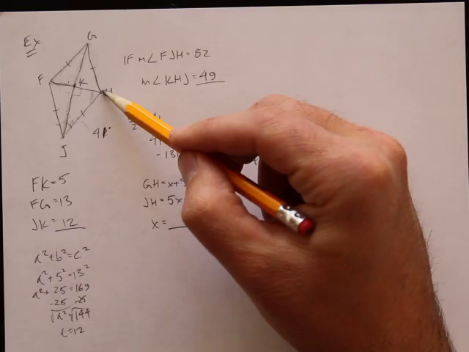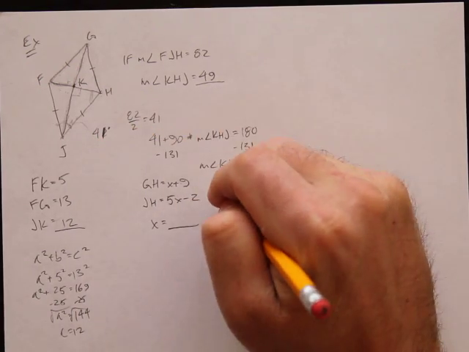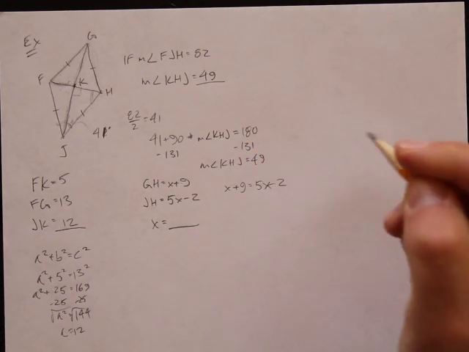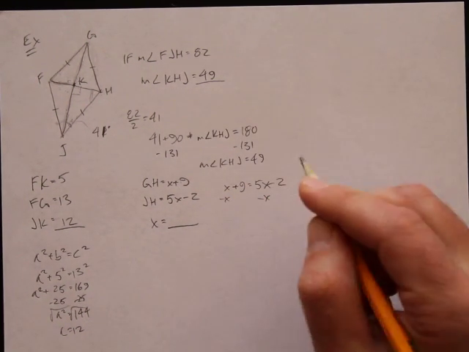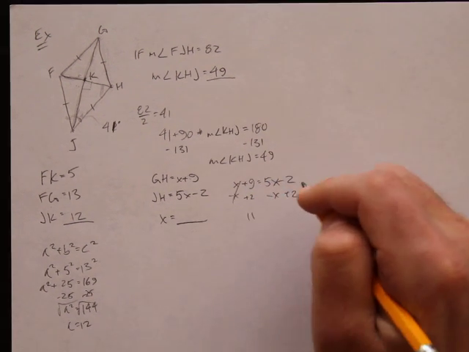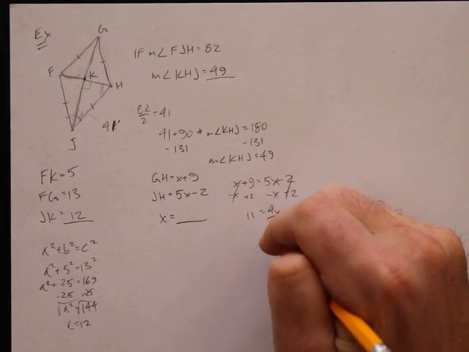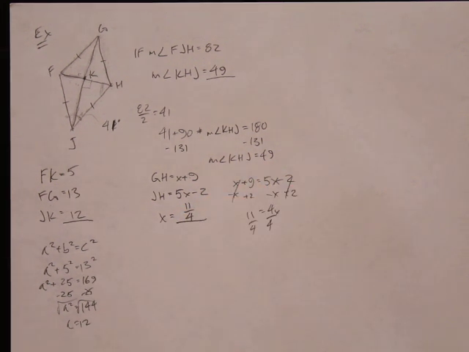Okay, GH and HJ are congruent, so I can set them equal to one another. X plus 9 equals 5x minus 2. And I'm going to subtract x, and I'm going to add 2. 11 equals 4x, divided by 4, and I get x is 11/4. It's gross, but it's the right answer. All right.